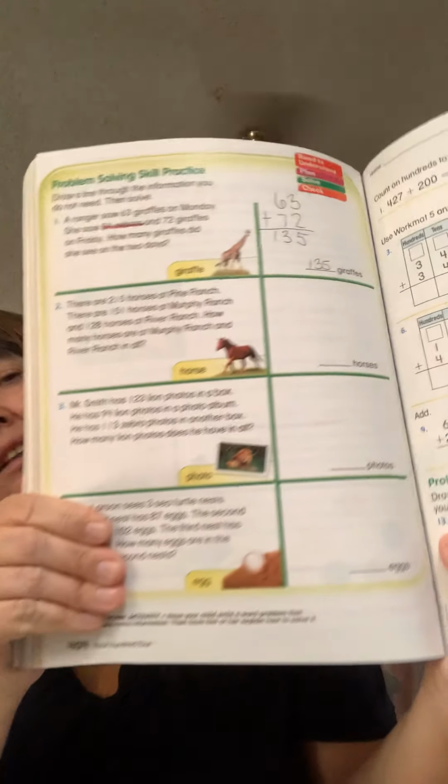And 6 plus 7 is 13, but we don't need to regroup it because we don't have anything in the hundreds column. So we just bring the 13 down to make 135, okay? And then we're going to write 135 on the line next to giraffes, okay?